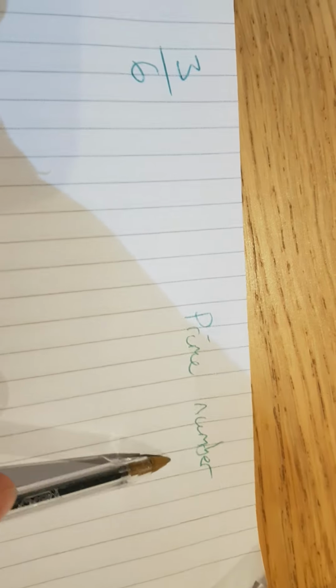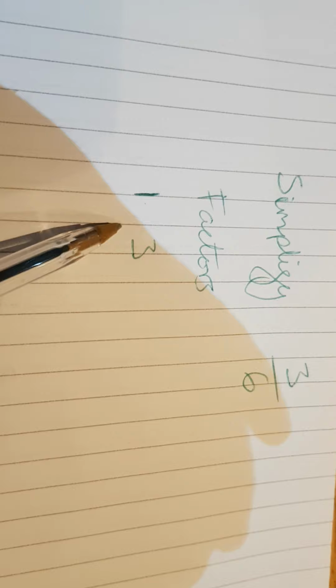Just an extra bit of information: if a number like 3 only has 2 factors, this is called a prime number. So 3 is a prime number because it only has 2 factors, also known as a factor pair. A factor pair means if you go 1 times 3, you get 3, and you can turn it around, 3 times 1, also you get 3. That's the only way to make 3 if you're multiplying.